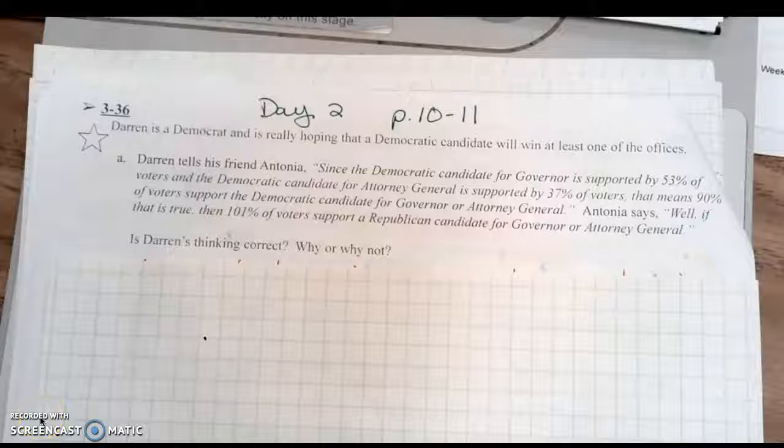Day 2 of section 314, we're going to be working on pages 10 and 11. So at the top of page 10 is question 36.